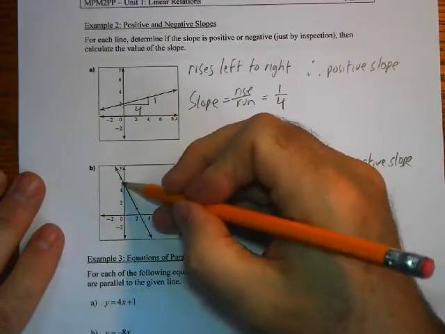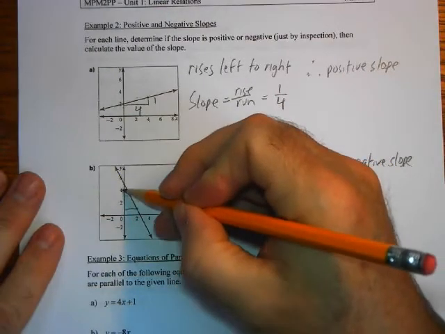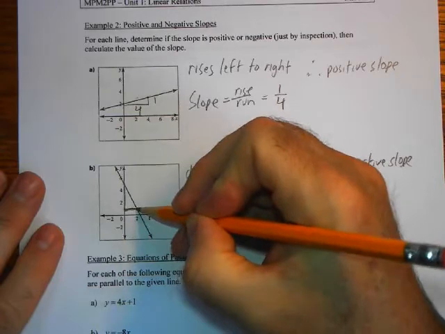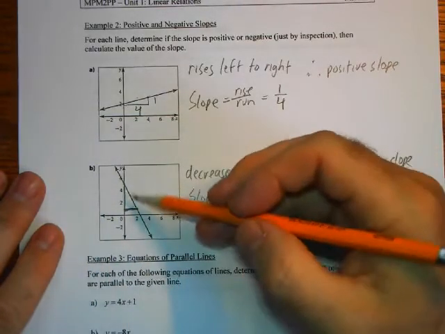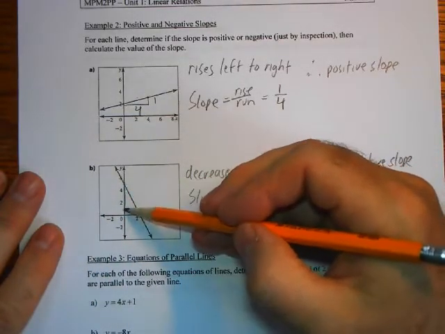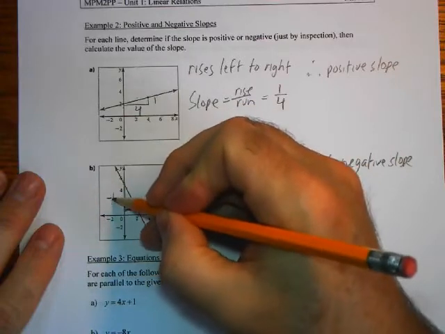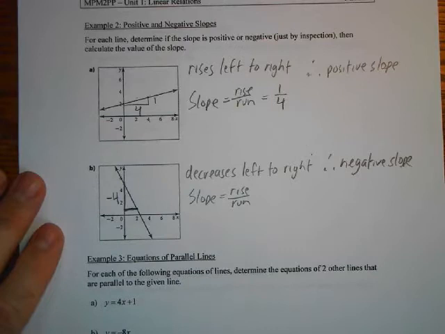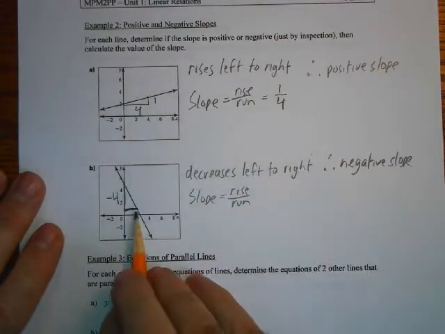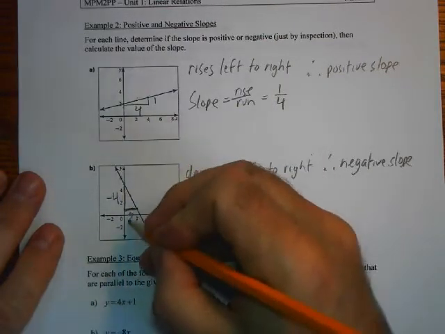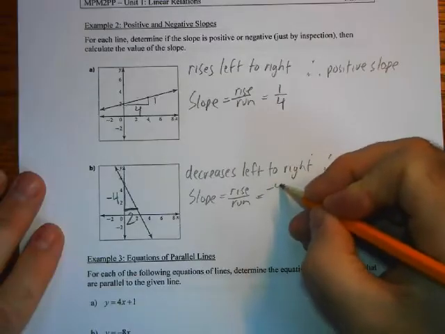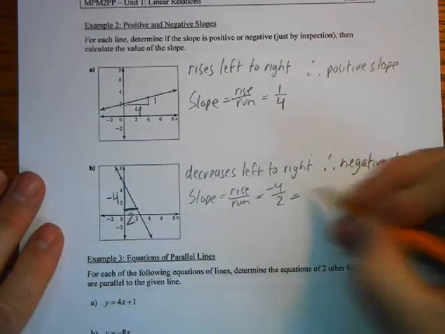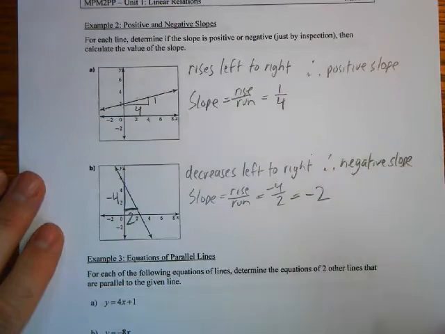Okay, and if I got my 2 points here, here's my triangle. So I started at 5, I went to 1. So that's actually a decrease of 4 for the rise. And for the run, I started at 0, went to 2. So the rise is -4, the run is 2, and I can simplify that to -2.